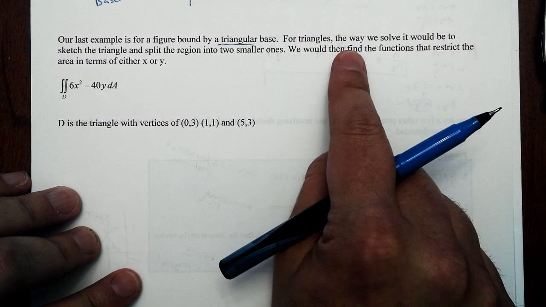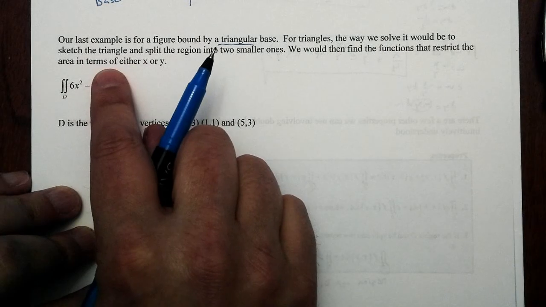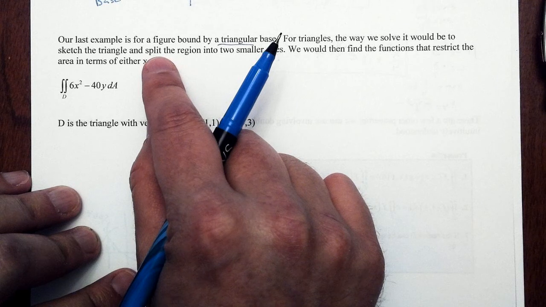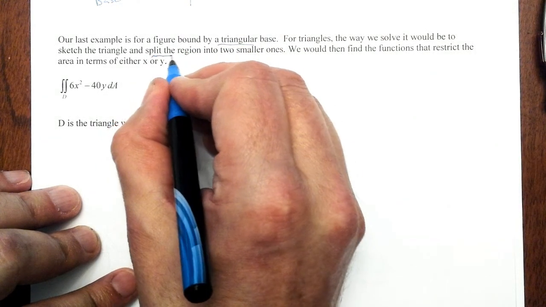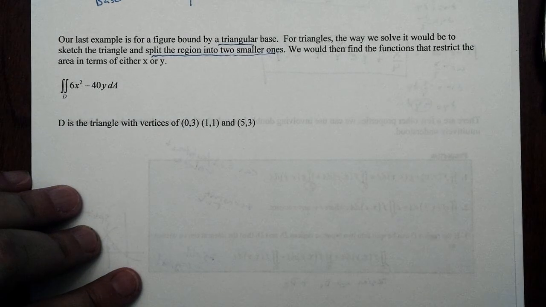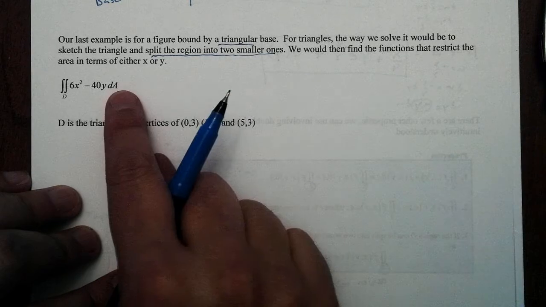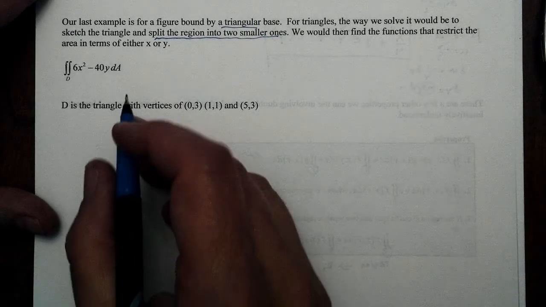For triangles, the way we solve it would be to sketch the triangle, and you have a choice. You can split the region into two smaller triangles. A lot of times we're going to have to split them into two smaller integrals. We would then find the functions that restrict the area in terms of either x or y. So let's take a look here.